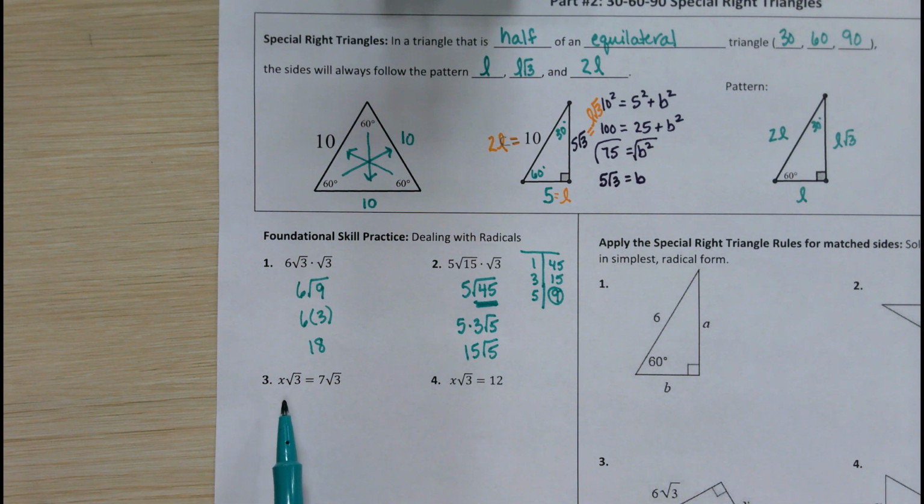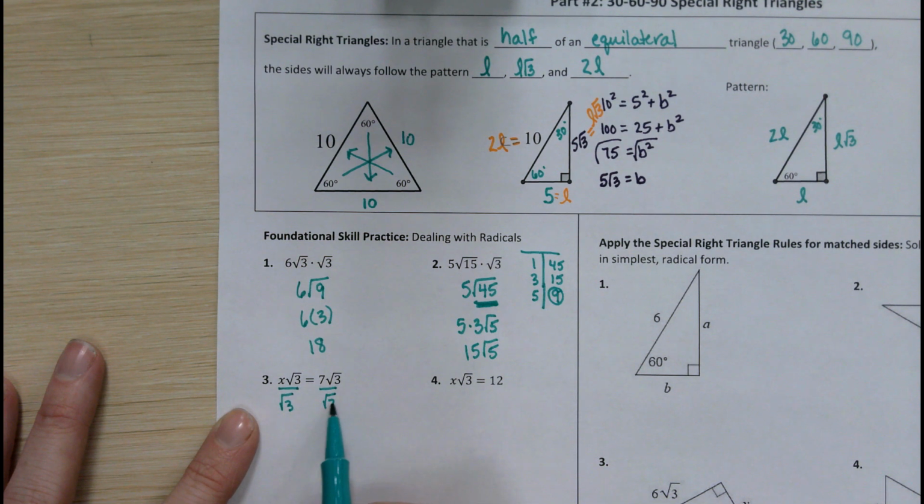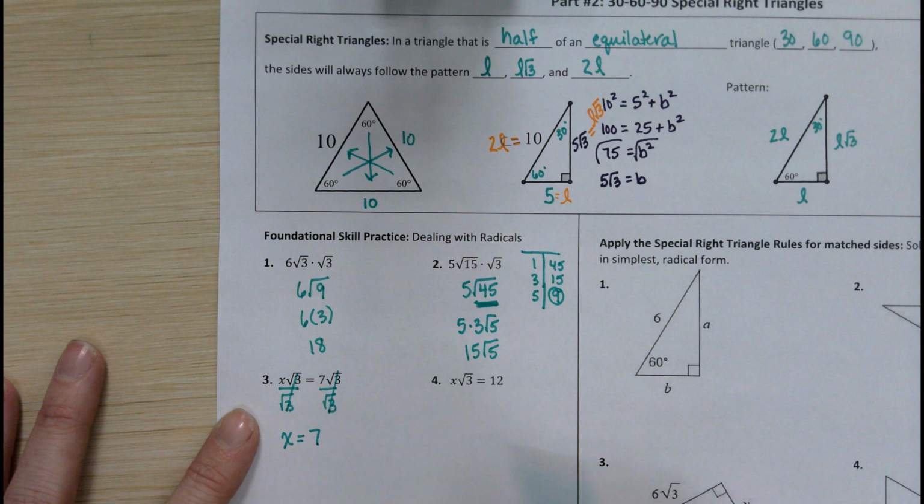Looking ahead at problem number 3, it looks like we're solving for x here. X is multiplied by root 3, so we're going to divide both sides by root 3 to isolate the x. Root 3 divided by root 3 is 1, so we can just write x on this side. The same thing happens over here, so x is equal to 7.